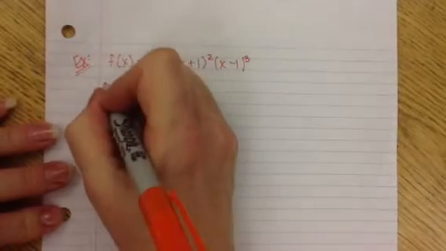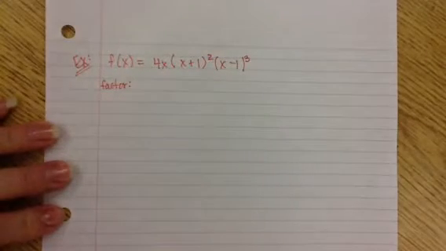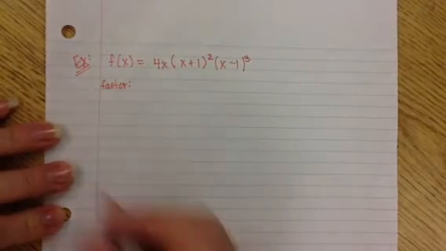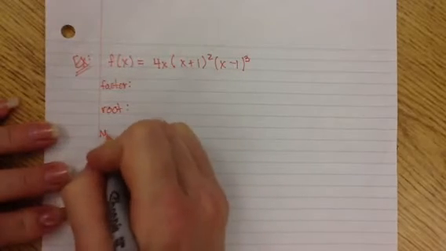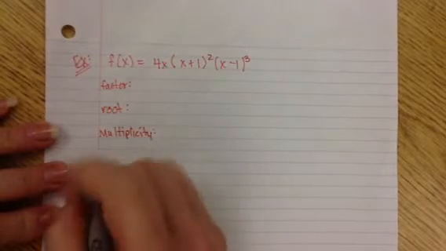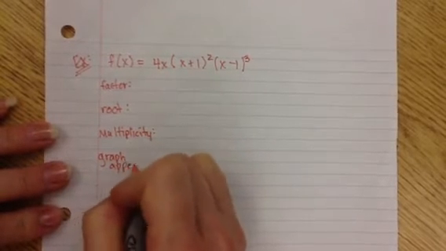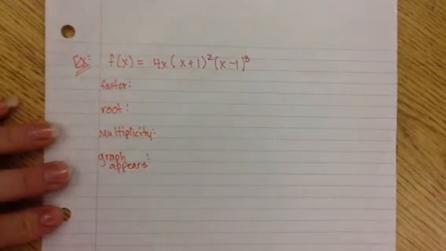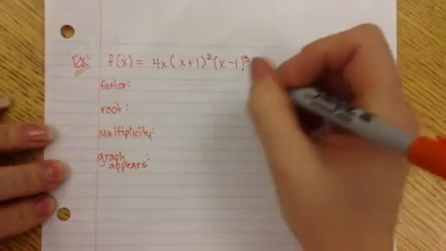And first of all, I want to identify the factors that are in this polynomial, and then we'll talk about the root that goes along with the factor and what the multiplicity is at that spot, and then how the graph appears at that multiplicity or at that root. Okay. So let's kind of work our way from right to left.